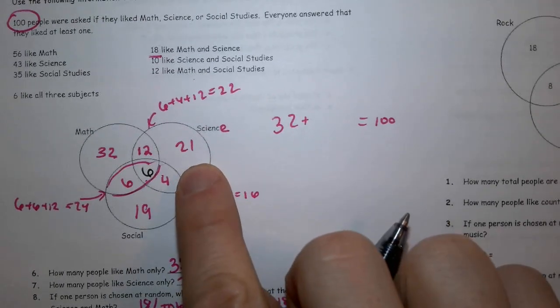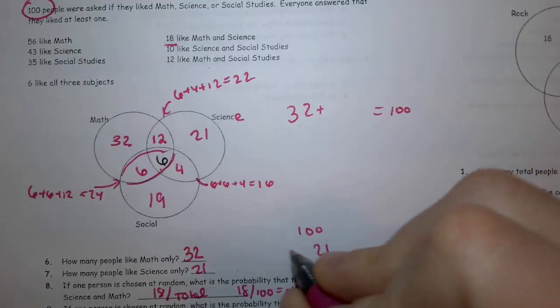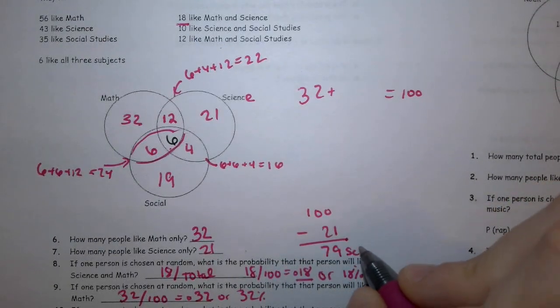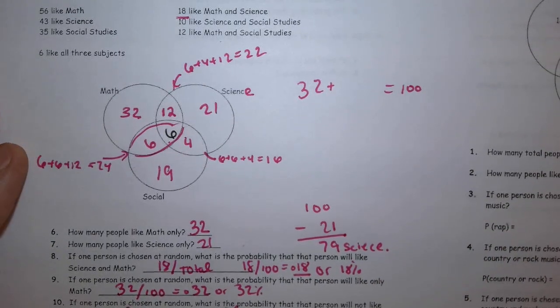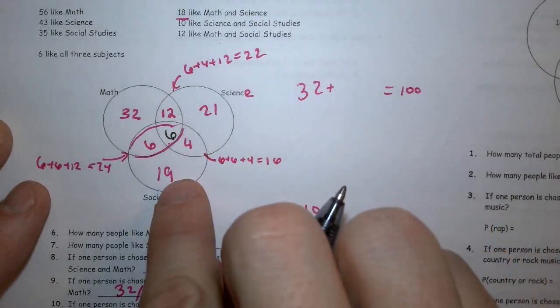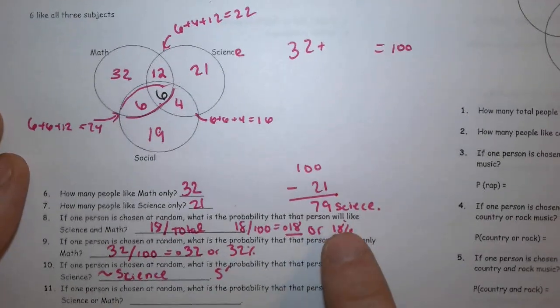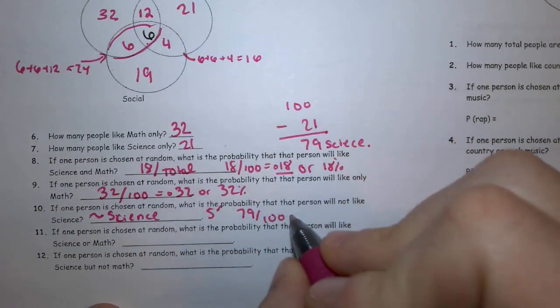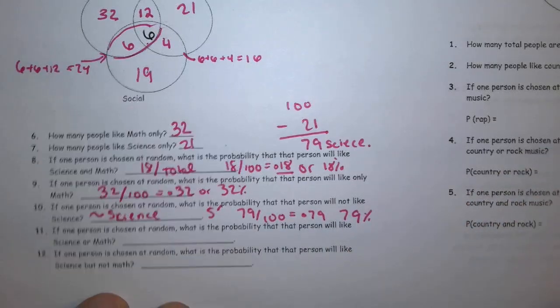21 people like science. So if 21 people like science, and there's 100 people total, you could do 100 minus that, and you get 79 people don't like science. They hate science. The other option is you can add 4 plus 19 plus 6 plus 6 plus 12 plus 32. That would also get you to 79. Okay, so the probability of not liking science, 79 people hated science out of the 100, which is 0.79 or 79%, ladies and gentlemen.